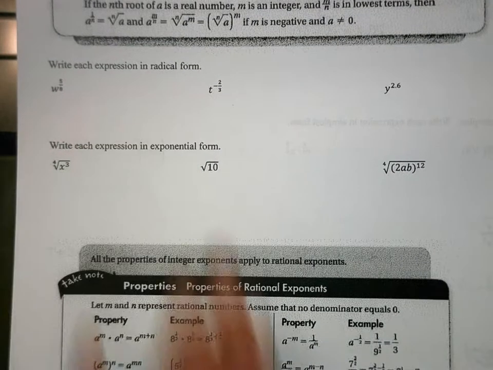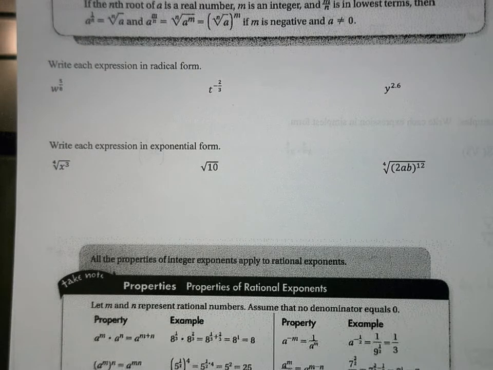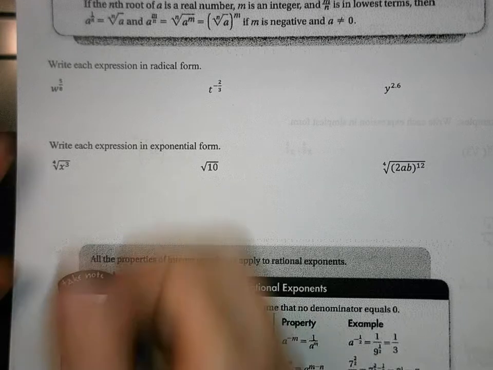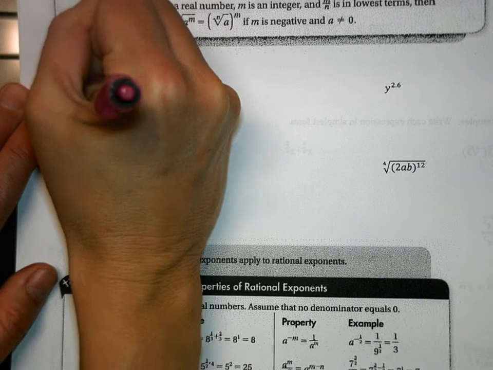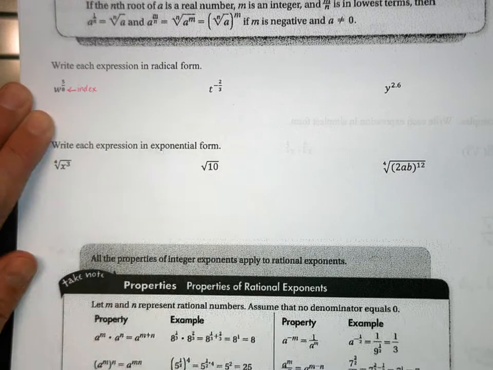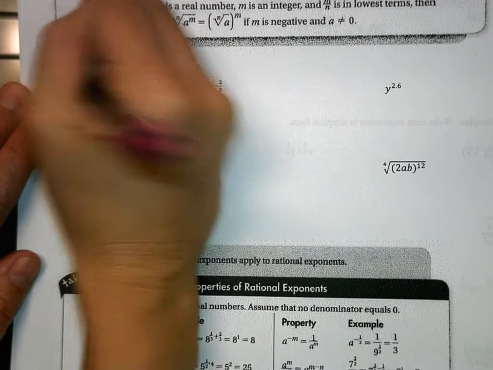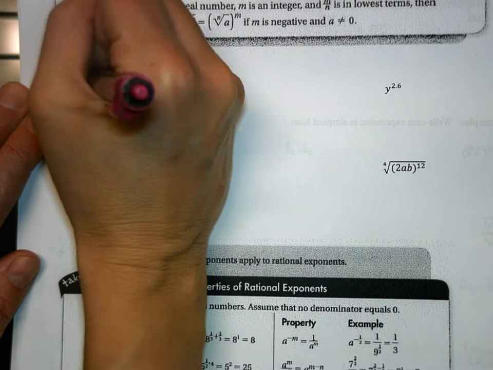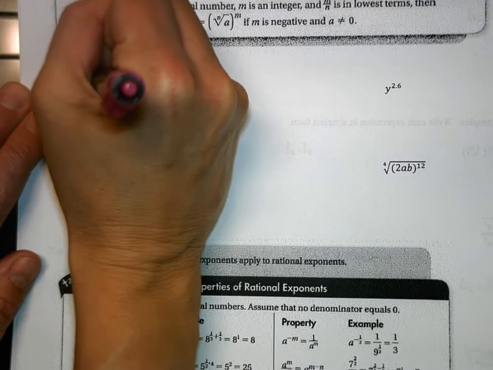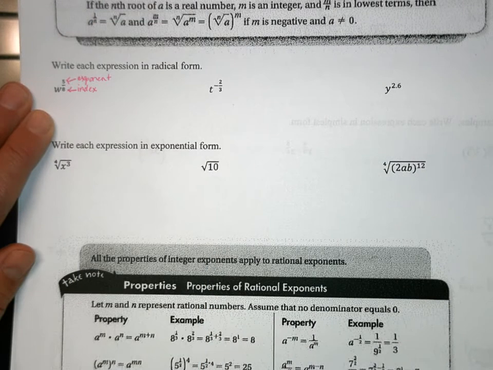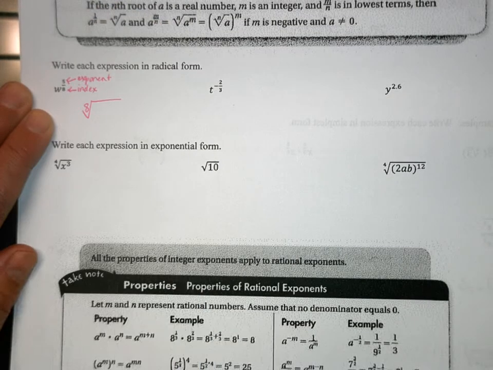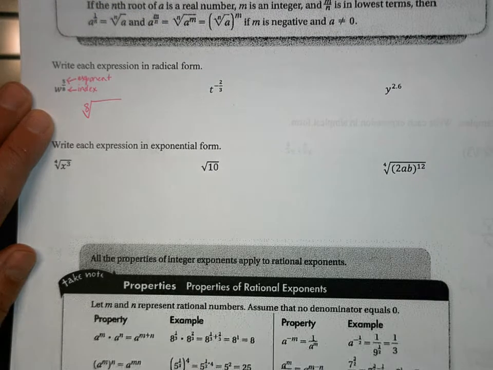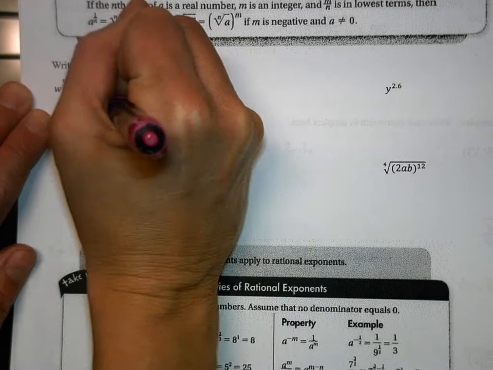So this says to write each expression in radical form. So in this case, the 8 is the what? The 8 is your index or root value. And then the 5 is your power or exponent. So if we rewrite this, it is the 8th root, good, of w to the 5th power.